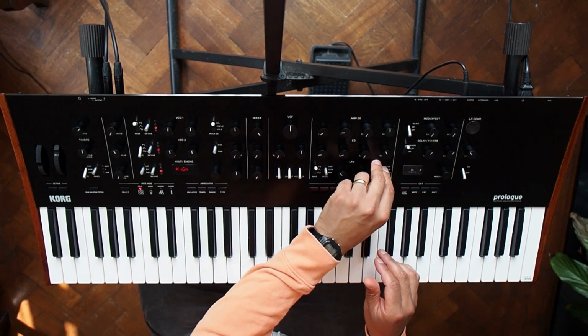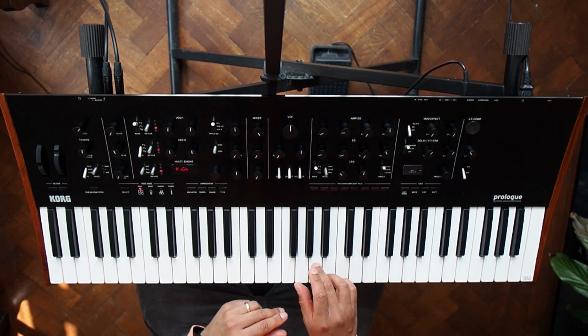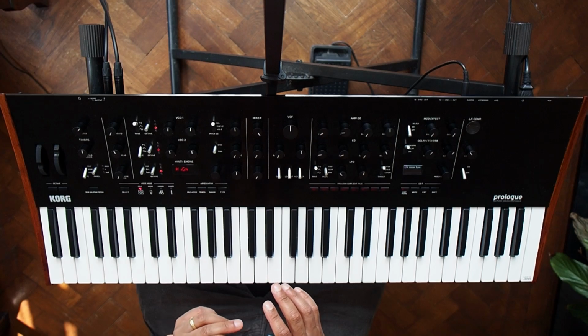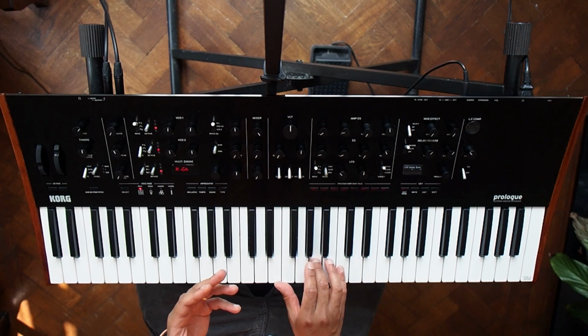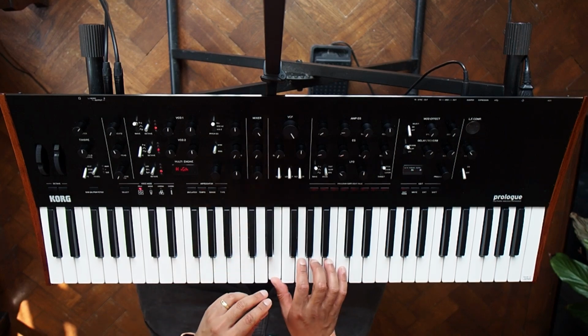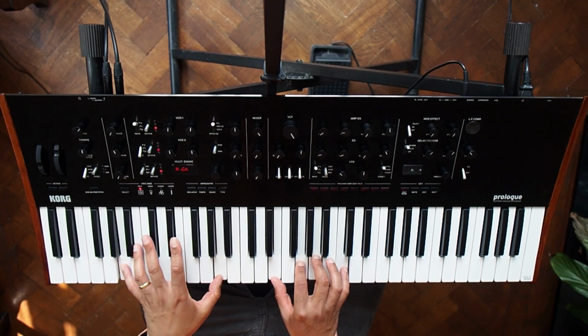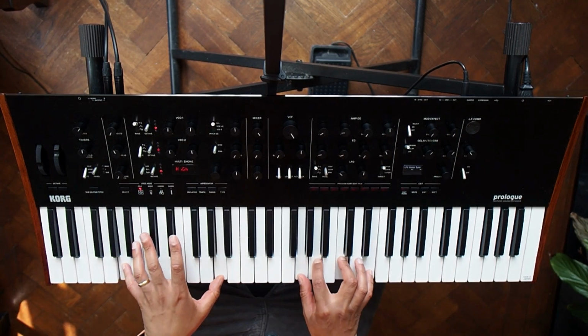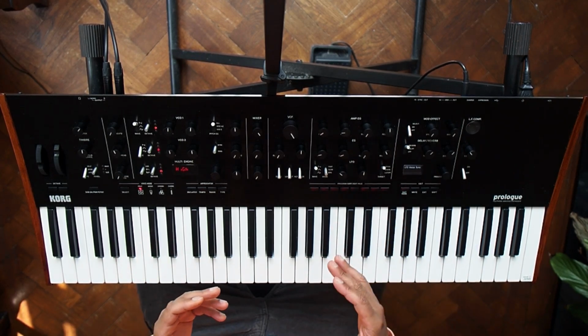So the last option I'm going to show is voice sync. So with voice sync on, you only have one LFO that's affecting all 16 voices. So you can hear all of the voices are in sync.